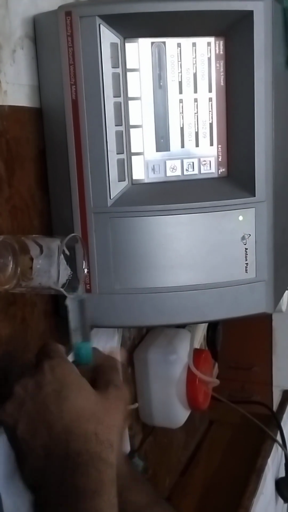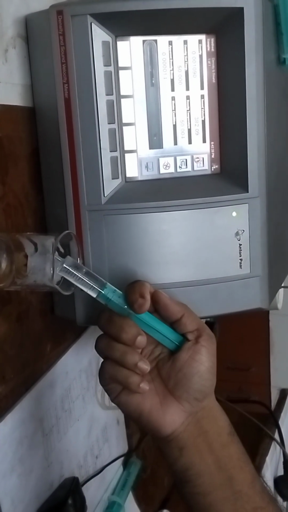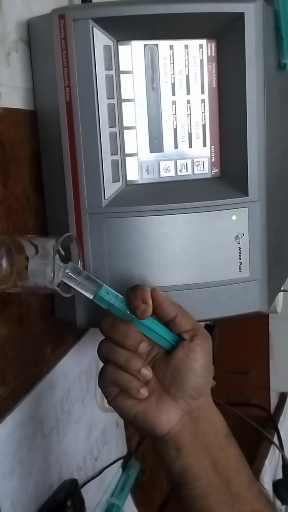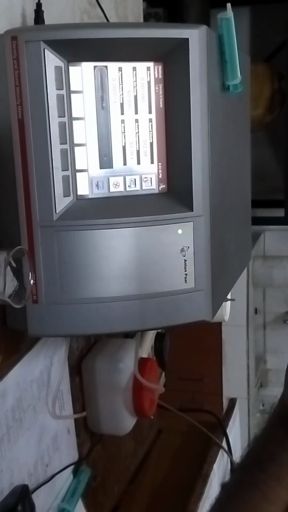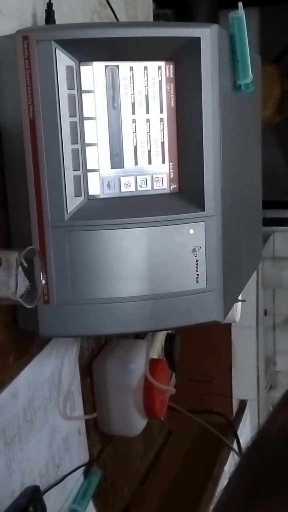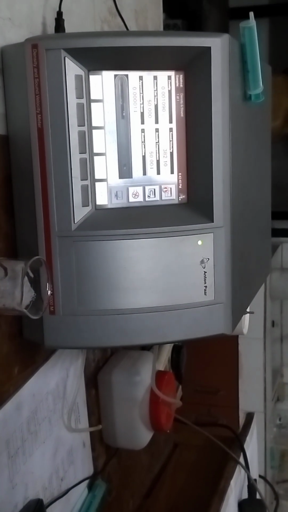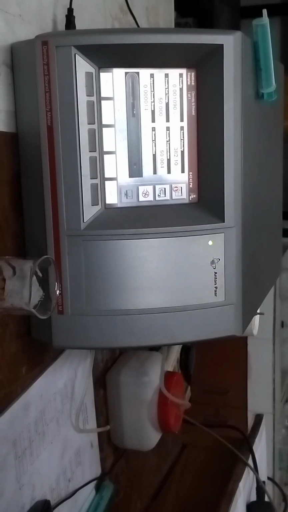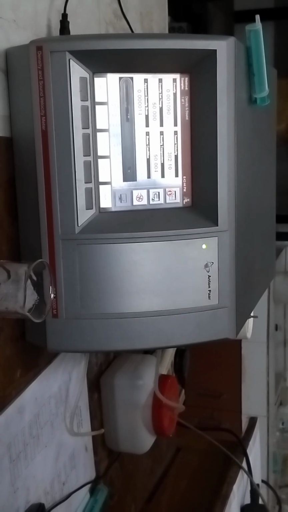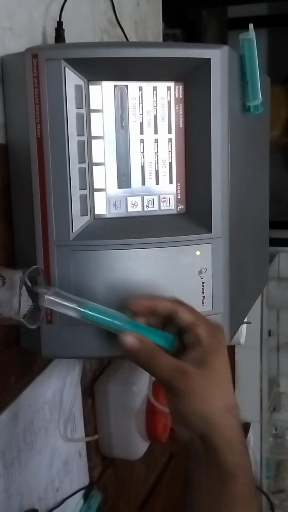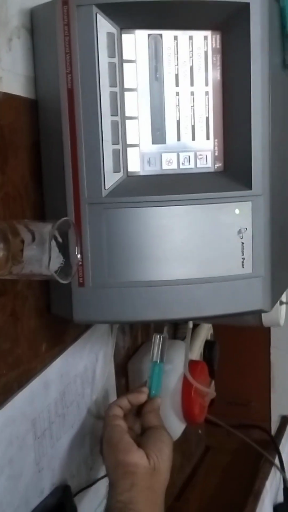It's a sample, and I have to remove bubbles, because if any bubbles remain or exist in the internal portion, it will cause different kinds of problems in the calculation. So stay tuned and enjoy the overall things that are going to happen.